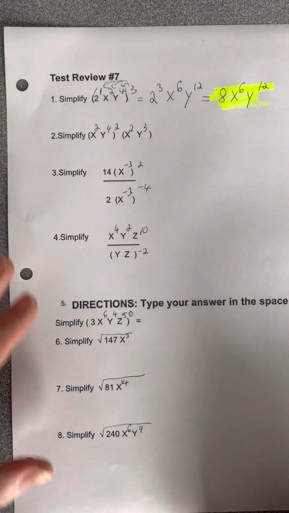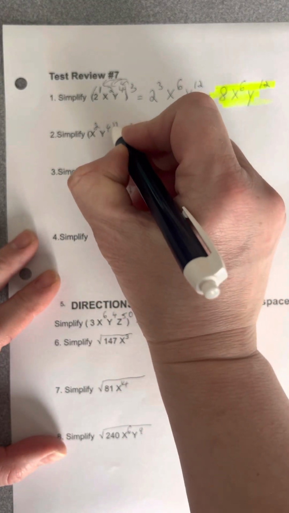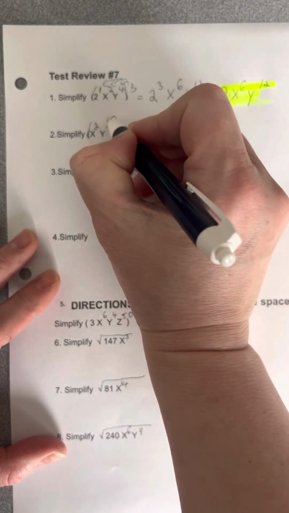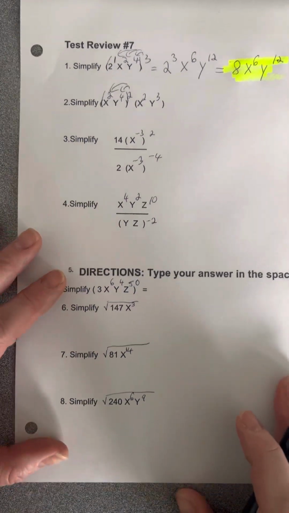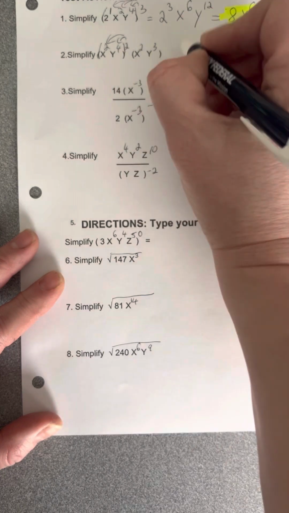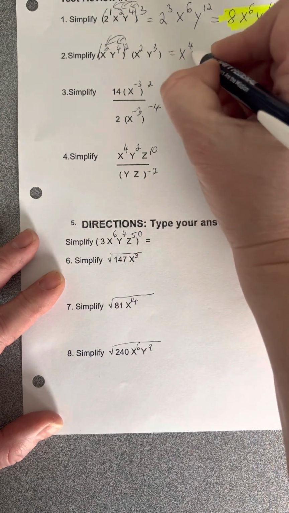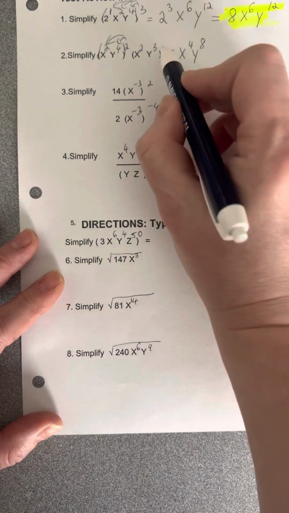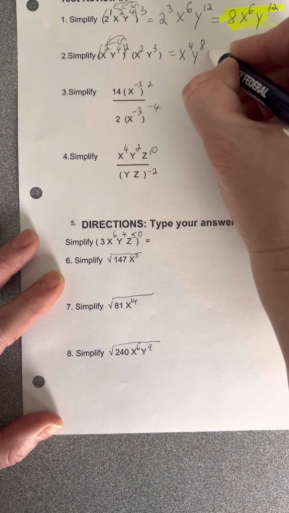Okay, number 2. We have a power outside of our parentheses, which is 2. So first thing I would do, I would distribute that power to both of my variables, which is x and y. All right, so 2 times 2 is x to the 4th power, and 4 times 2, y to the 8th power. Now, my second parenthesis don't have a power, so it's like a 2 to the 1st power. So we just bring them down.